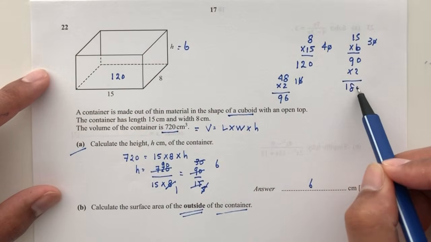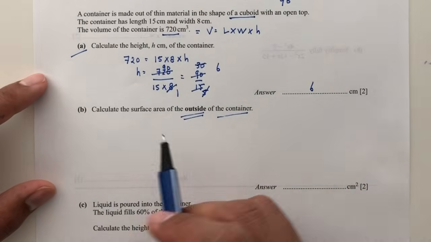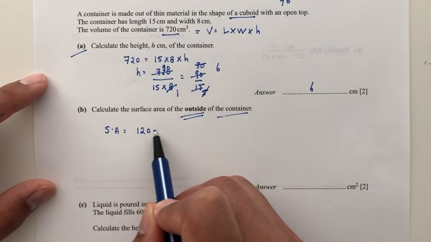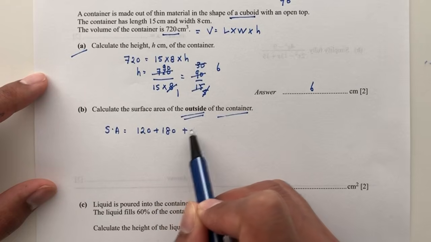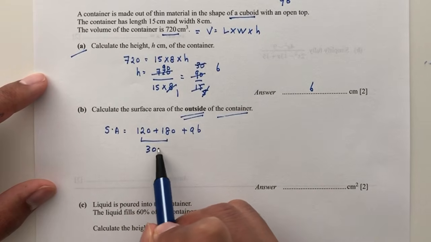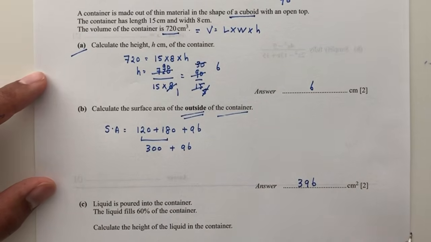That will be 180. So now we have to add everything together to find the total surface area. Surface area will be 120 plus 180 plus 96. So 120 plus 180 is 300, plus 96, that will be 396.